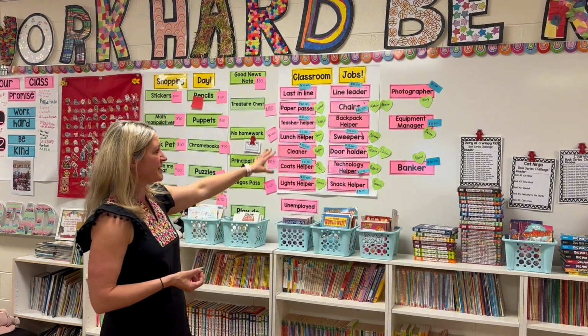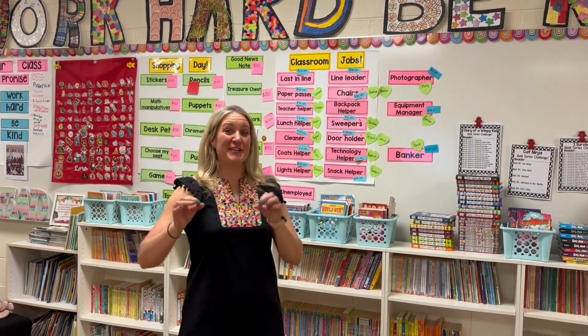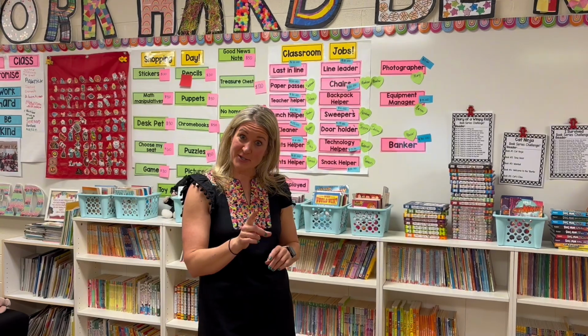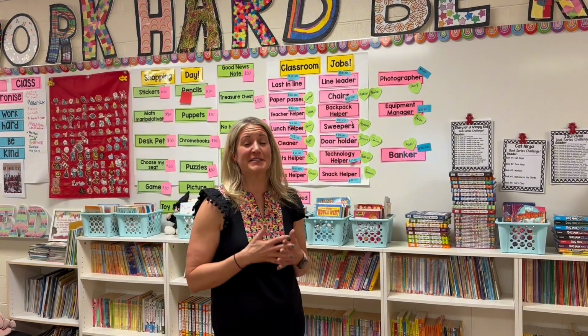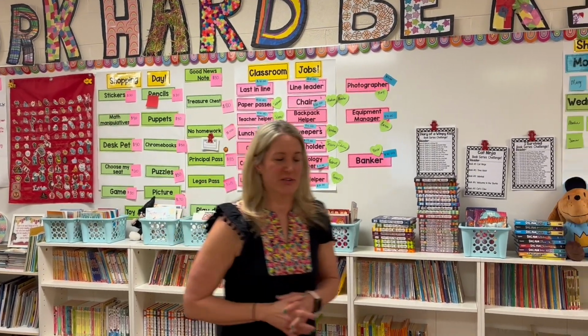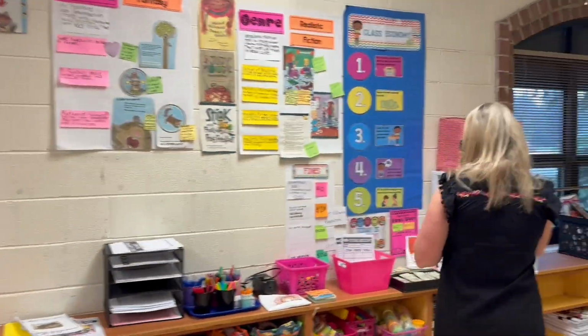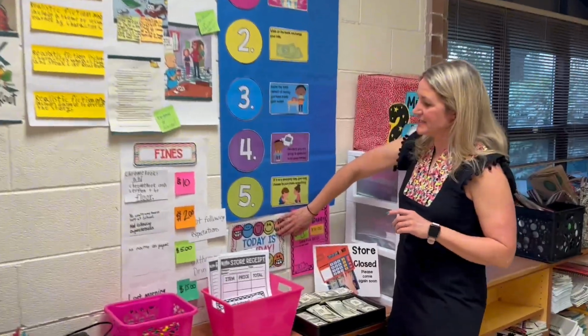They have a salary that they get paid if they do their job without any reminders. So if they need constant reminders, who's the door holder, where are you? They do not get their full salary. I'm very strict with that. It really does help teach responsibility, and they help each other with it. Oh, door holder, where are you? So they do help each other with that. Every Friday, they get payday. They are very excited when it is a payday.